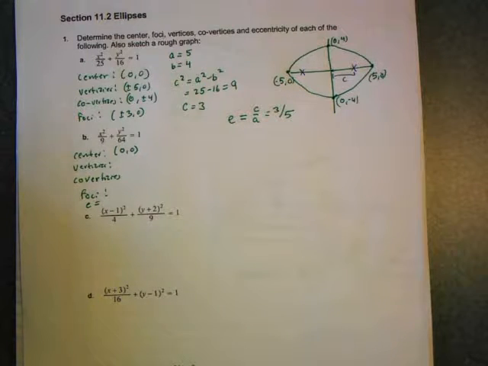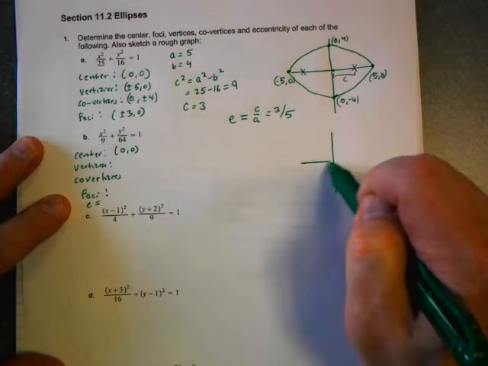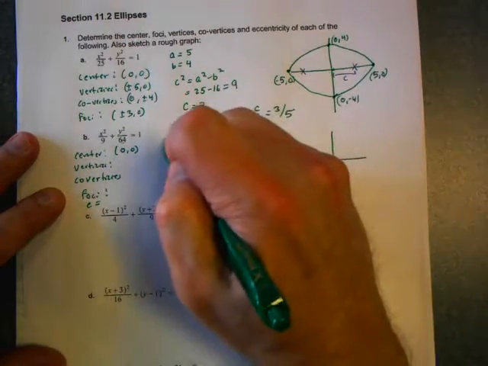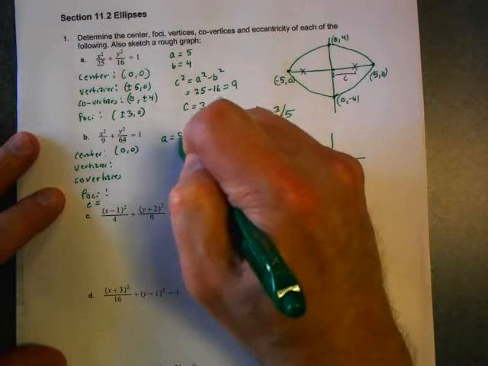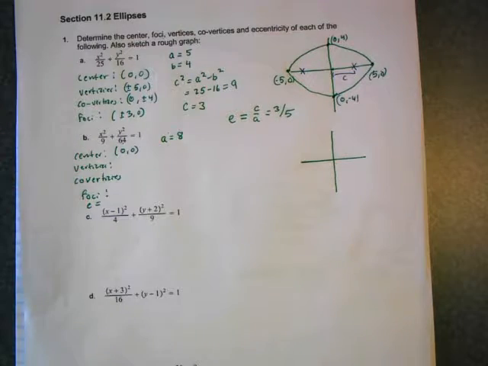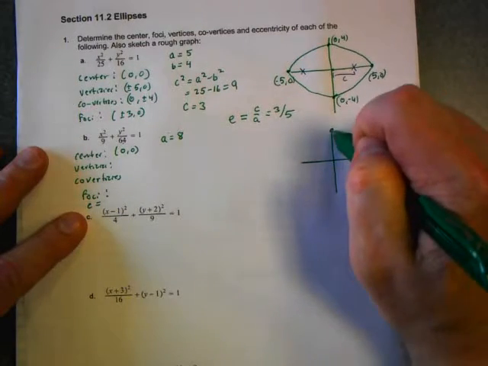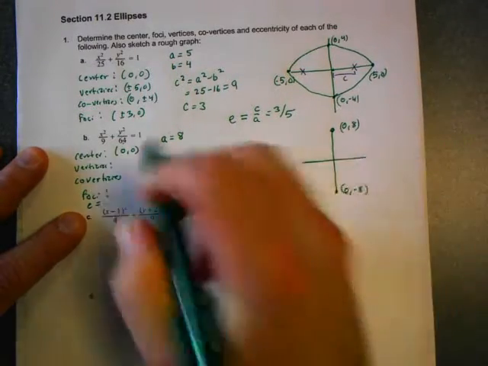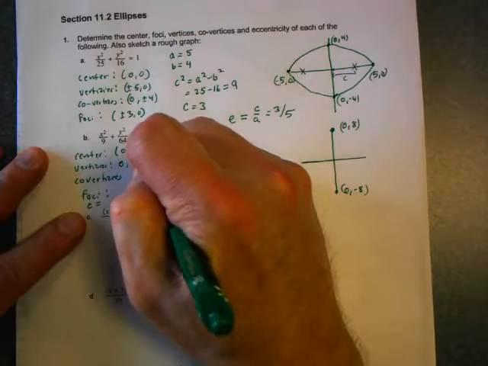Long but not very tall, or tall and not very wide? Tall and not very wide, and again, you know that because the bigger number's under the y this time. Where are the vertices? 0, 8, and 0, negative 8, because a squared is 64, so a is 8. A is always the bigger of the two numbers. So we have 0, comma, plus or minus 8.